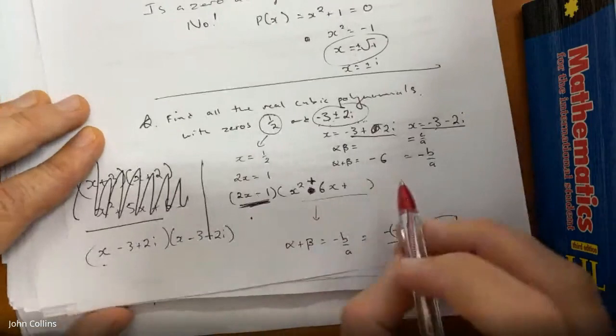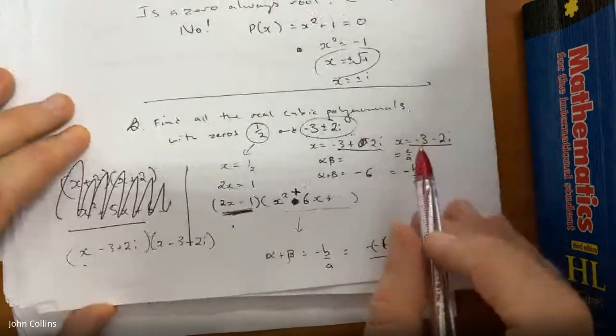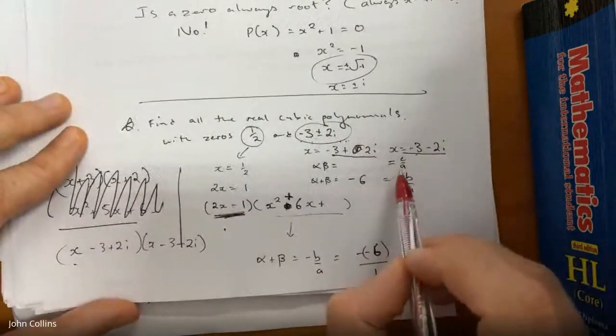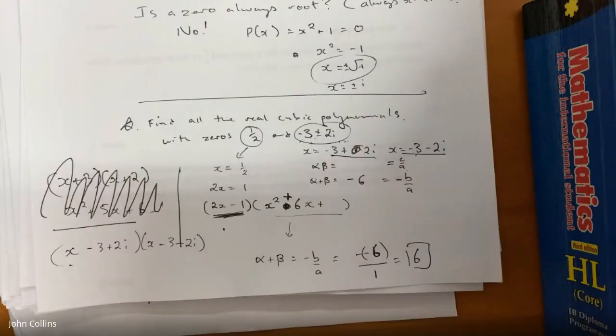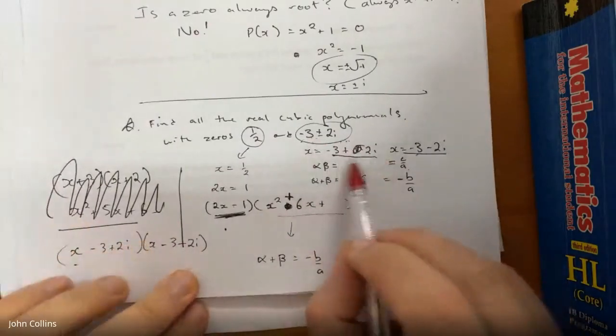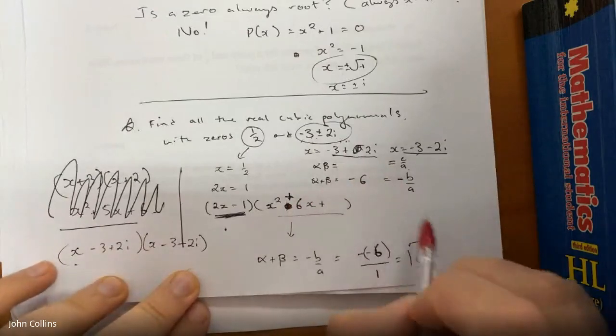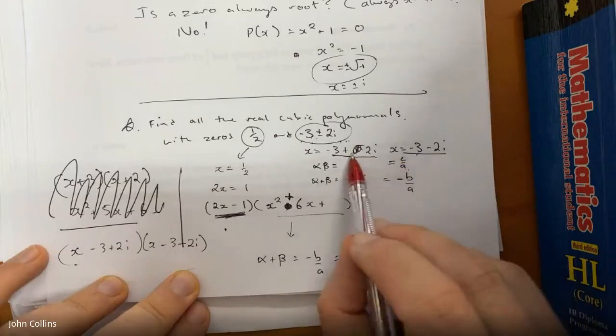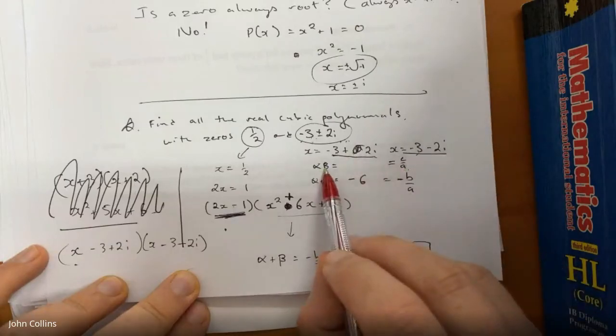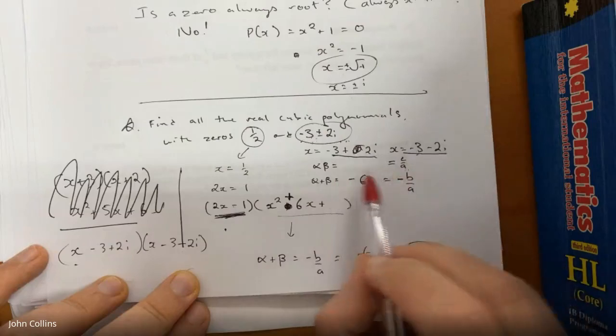But I'm just getting used to using sum and product of roots, Rigel's favorite thing. C over A. So x equals negative 3 plus or minus 2i. That's just the two other roots, right? Yeah. So there's two more. We just got to form the polynomial out of it. C over A is these two times each other. It's alpha plus beta. This will give us C.